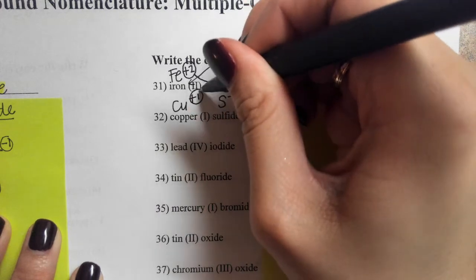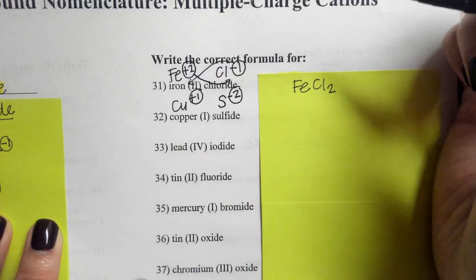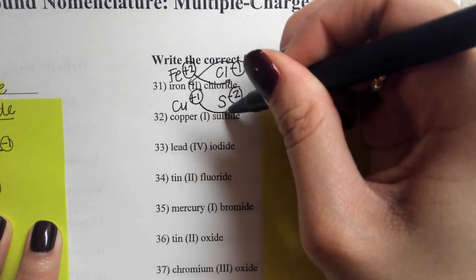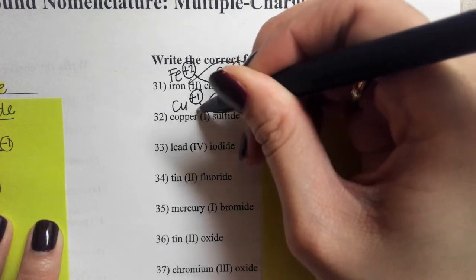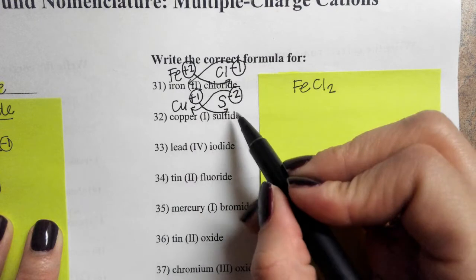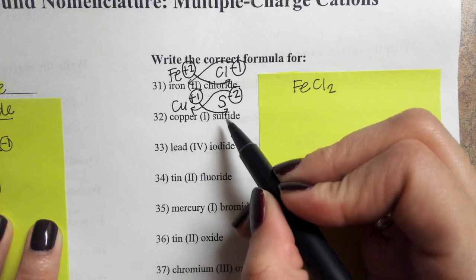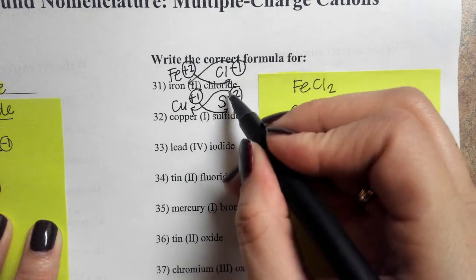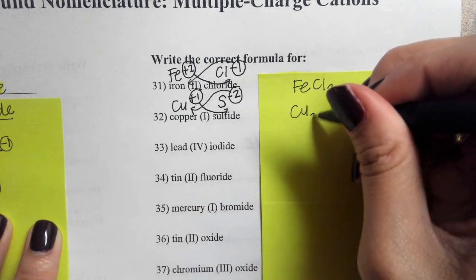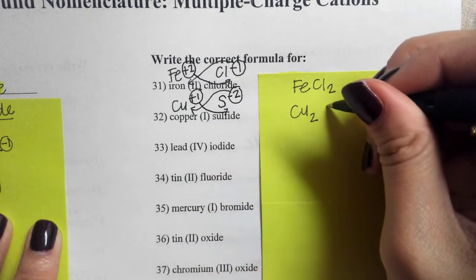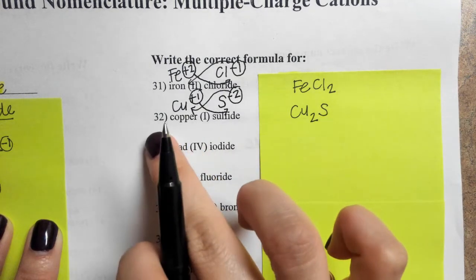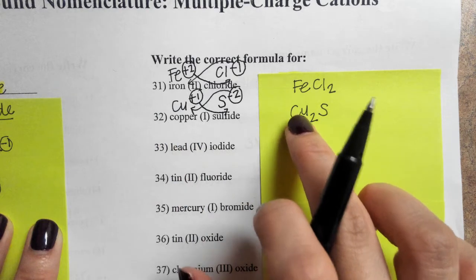And so looking at this again, our numbers do not match, so that means we have to use the crisscross method. And so the 1 goes to the S, and now the 2 goes to the Cu. So when we write the formula for this one, again, the metal always goes first, so it's going to be Cu2, because the 2 now is with Cu, and then S1, but again, we don't write our 1. So your final answer for number 32 would be Cu2S.